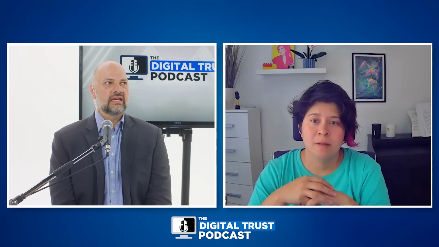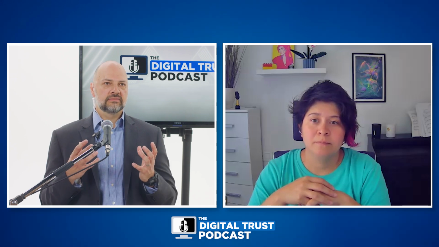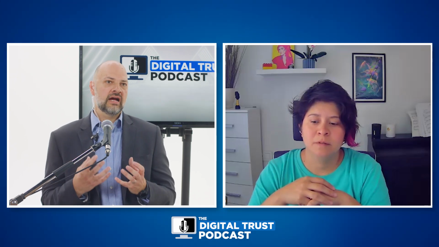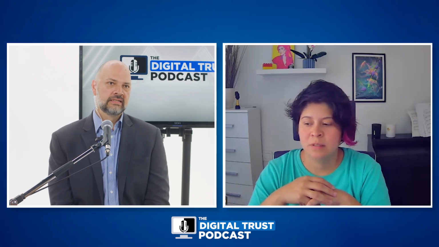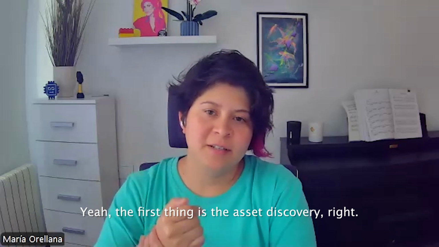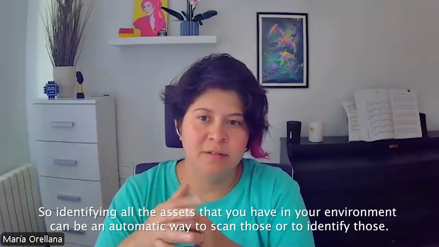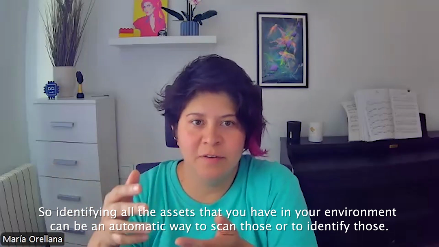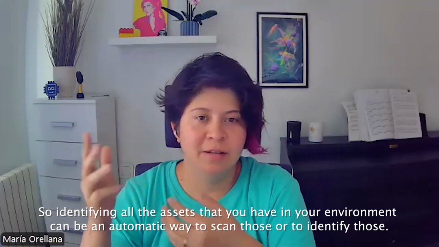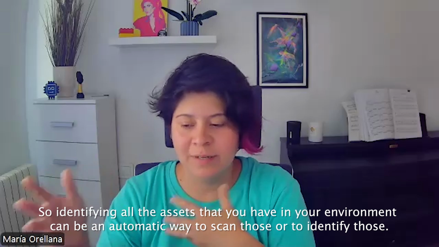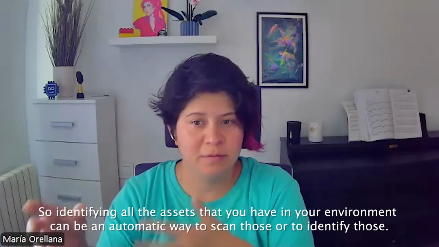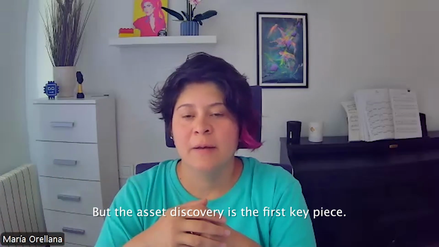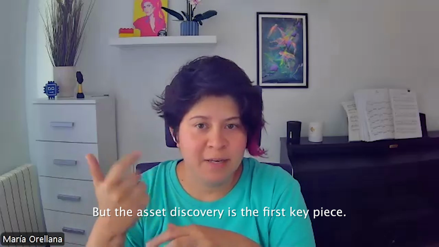So what are the actual best practices, or the categories and steps of best practices, for OT asset management? Yeah, the first thing is asset discovery, right? So identifying all the assets that you have in your environment, which could be an automatic way to scan or identify those. But asset discovery is the first key piece.